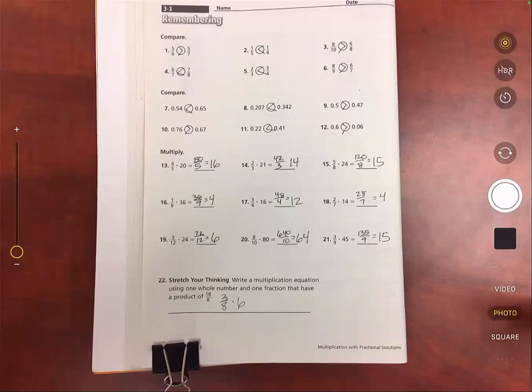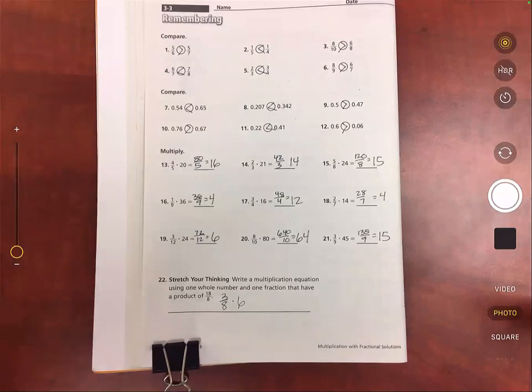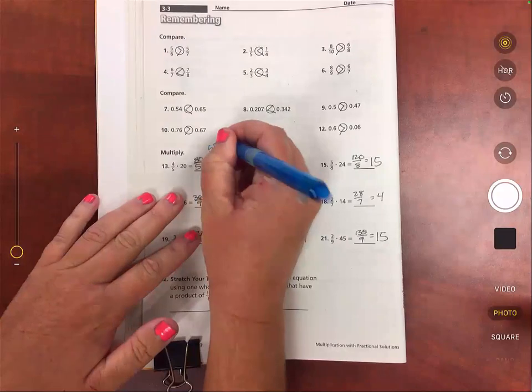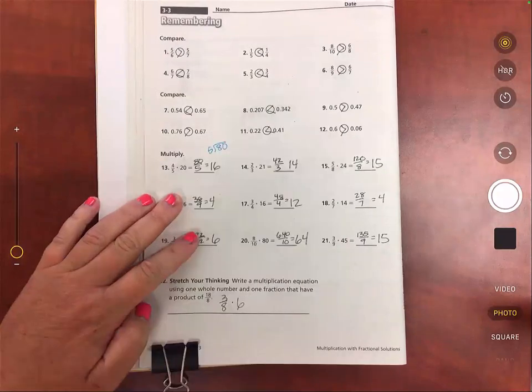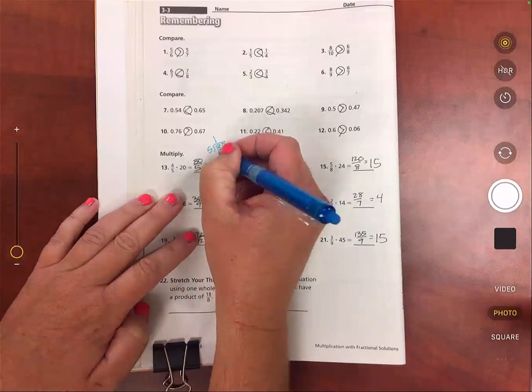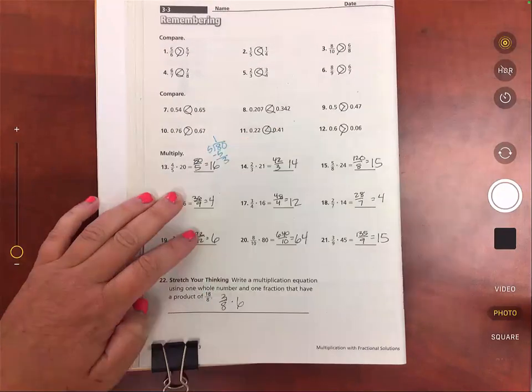Miss Triplett, yes. How did you get 8/5ths to equal 16? Tell me which number you're on. 13. So 80/5ths. So that's the same as 5 goes into 80, right? The bottom number goes into the top number. 5 goes into 8 one time. 1 times 5 is 5. Subtract, I have 3 left.